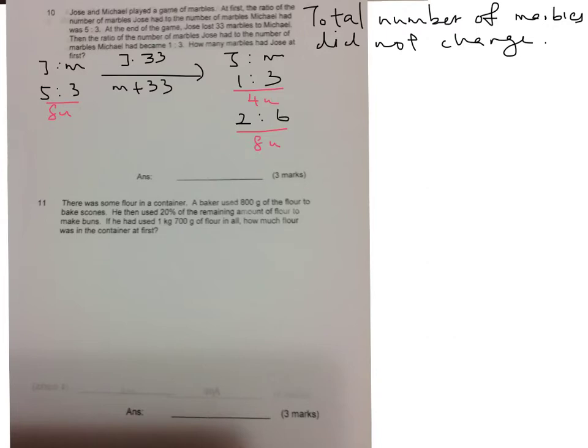So from here we can see very clearly Josh initially had 5 units and then it became 2 units. So the difference is actually 3 units and he actually lost 33 marbles. So 1 unit is actually 11. How many marbles had Josh had at first? So at first he has 5 units, so he must have 55 marbles. So question 10, your answer is 55.